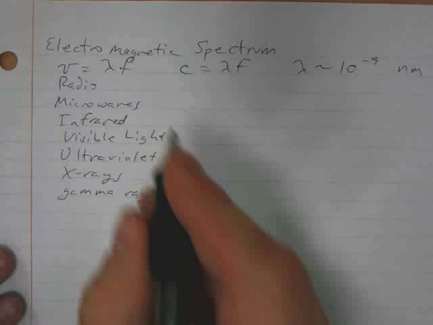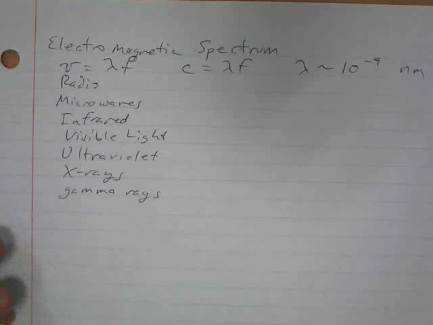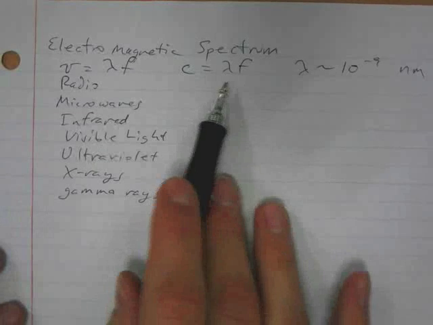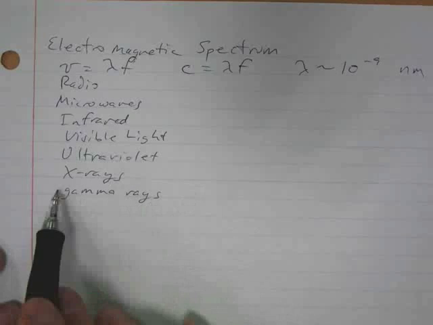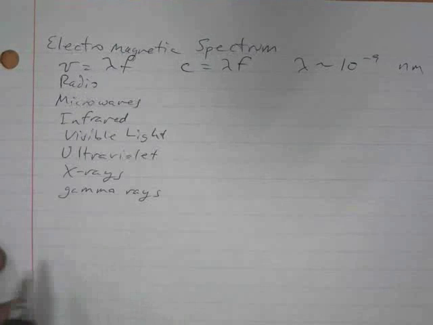And these all travel at the speed of light, and they'll have that inverse wavelength-frequency ratio. Gamma rays are the highest frequency, lowest wavelength, and radio waves are the lowest frequency, highest wavelength.